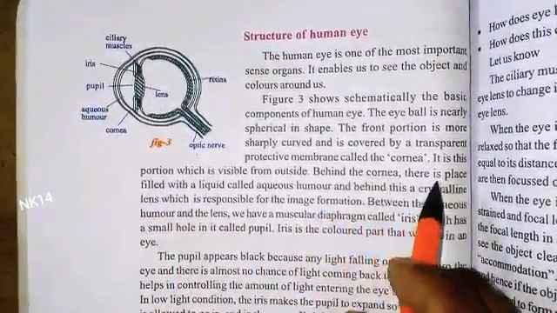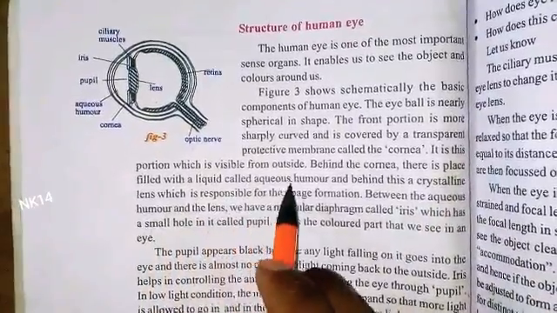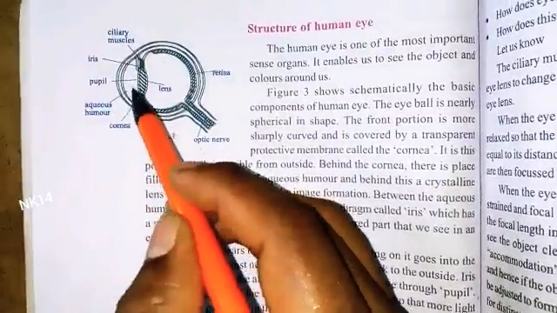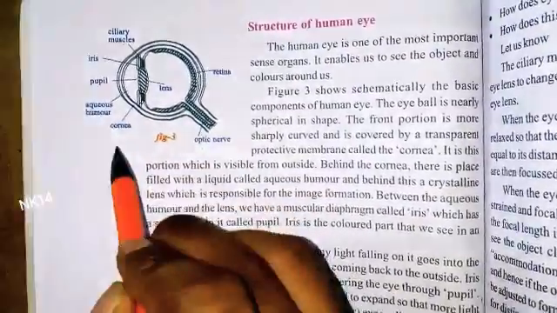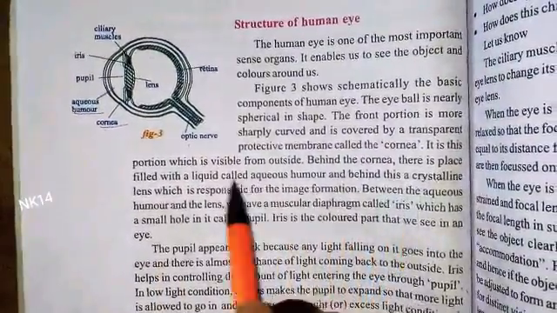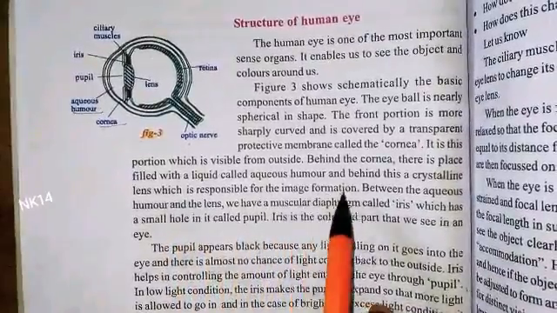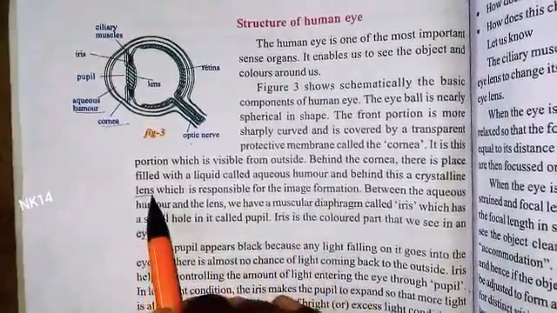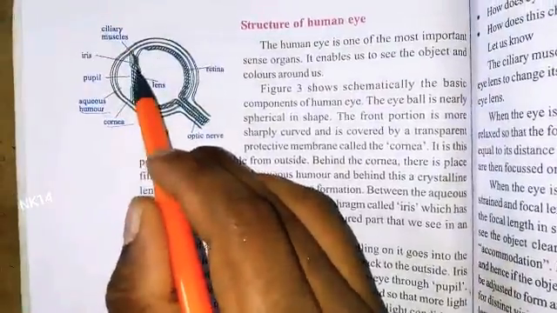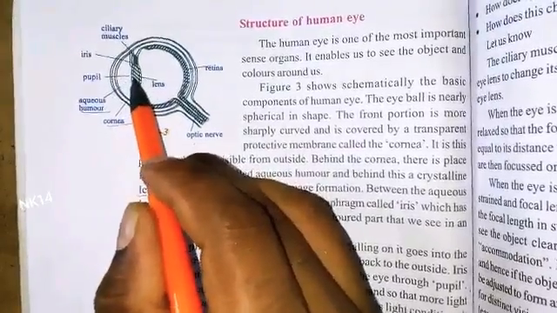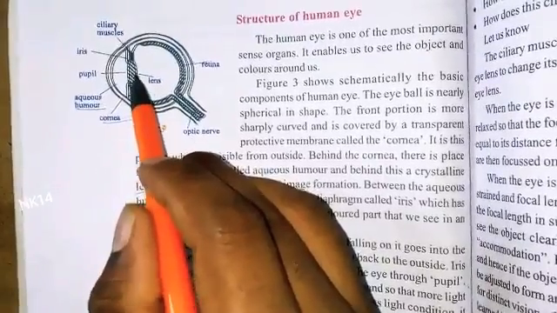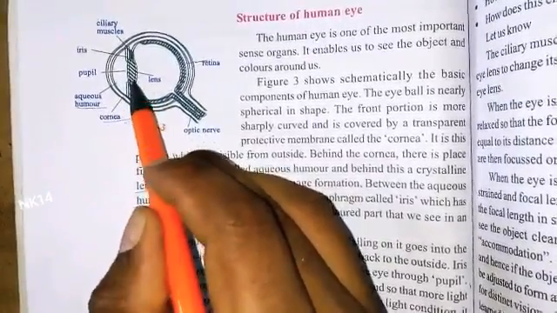Next, behind the cornea there is a space filled with a liquid called aqueous humor. So we have completed the cornea and aqueous humor. Next, behind this is a crystalline lens which is responsible for image formation. See friends, the lens plays a major role in the formation of the image. There is a crystalline structure behind the aqueous humor, and this crystalline structure plays a major role in the formation of the image. This is called the lens.